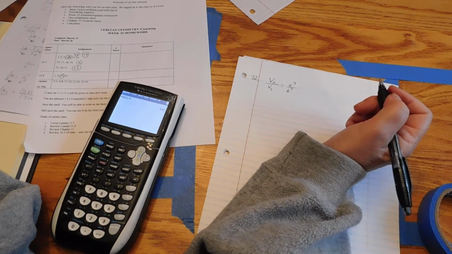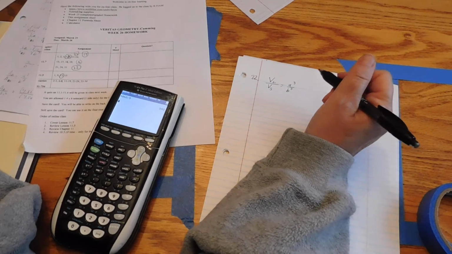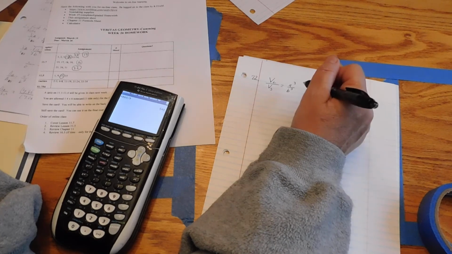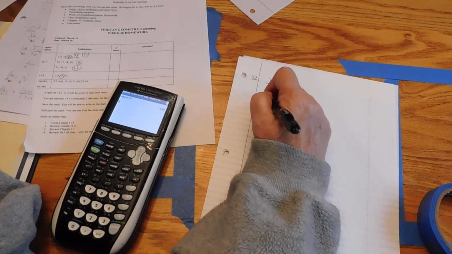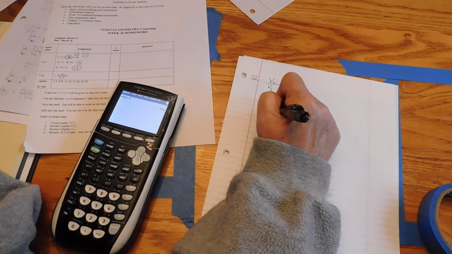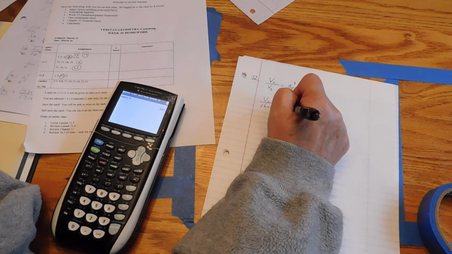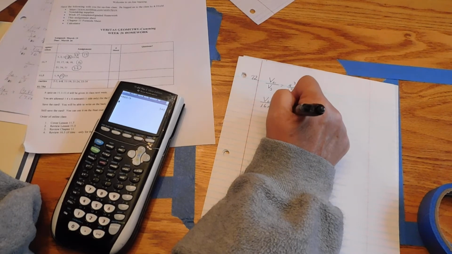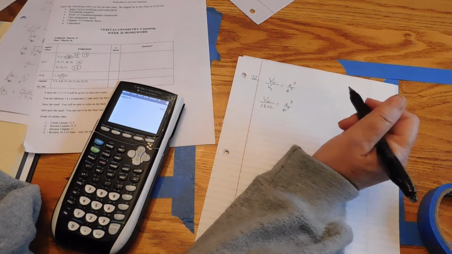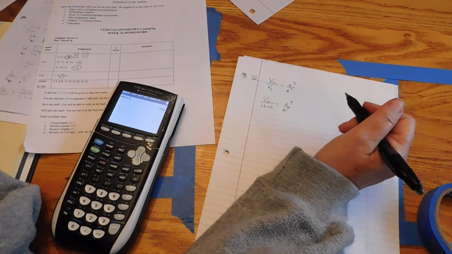cubed, right? Now, volume and capacity can substitute in for each other. So we know the volume of the larger over 16 ounces is going to equal the scale factor cubed. So let's figure out what the scale factor is.